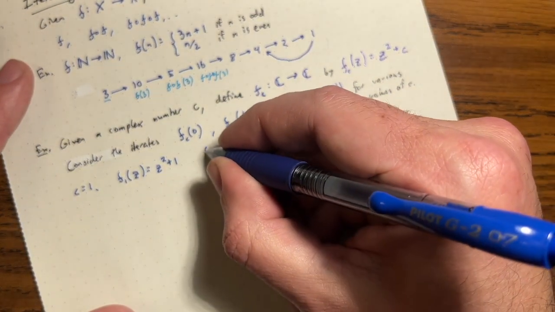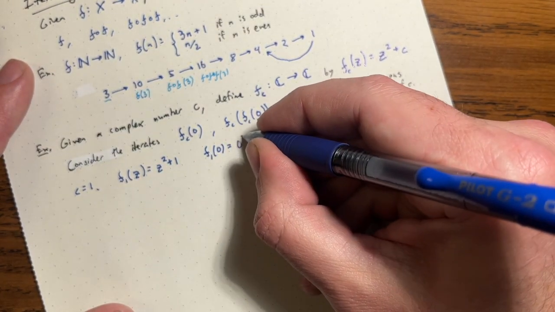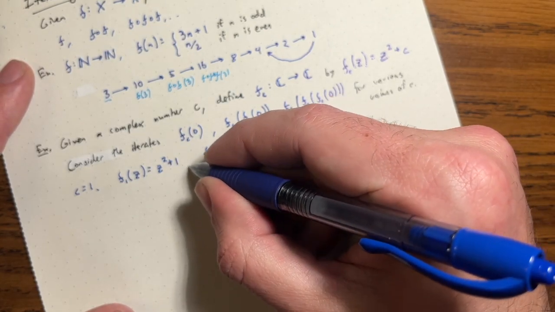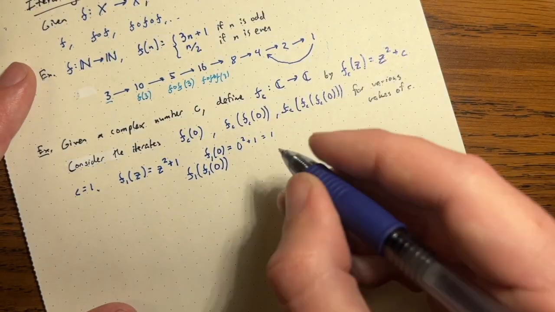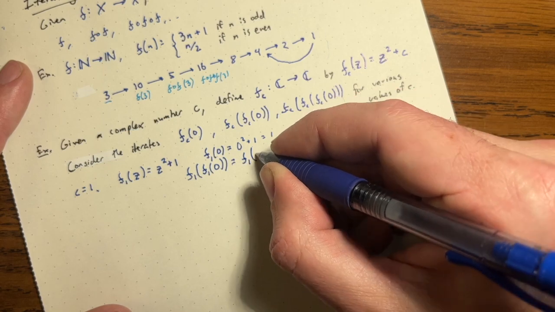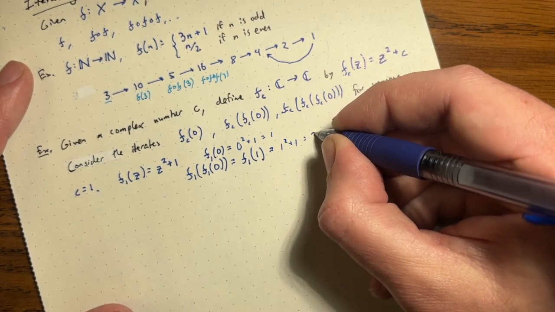And so here f_1 of 0 is 0 squared plus 1, which is 1. Now let's look at the second iterate. So f_1 of f_1 of 0. Well, it's going to be f_1 of 1, which is 1 squared plus 1, which is 2.